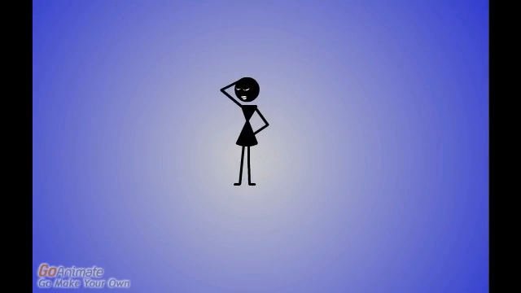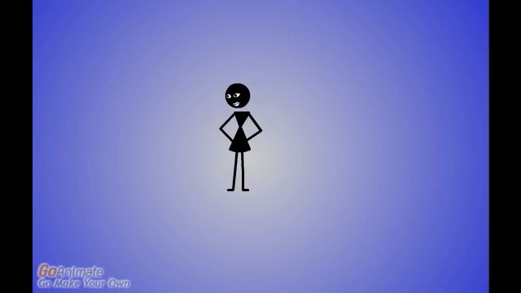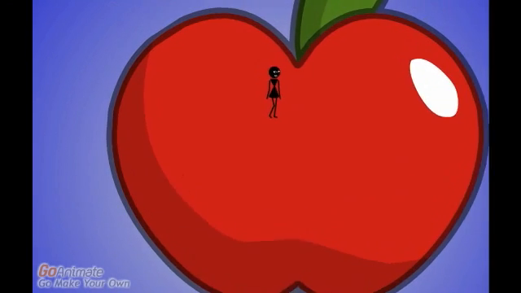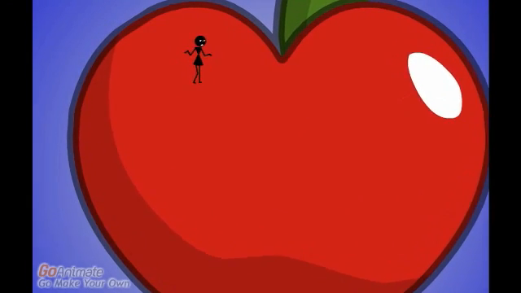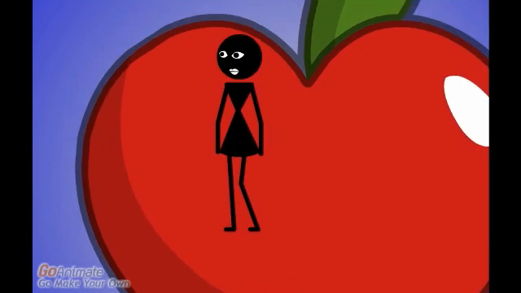I'm here to tell you a little more about the atom. It's hard even to comprehend just how small an atom is. If an apple were enlarged to the size of the Earth, all the atoms inside would be the size of cherries.